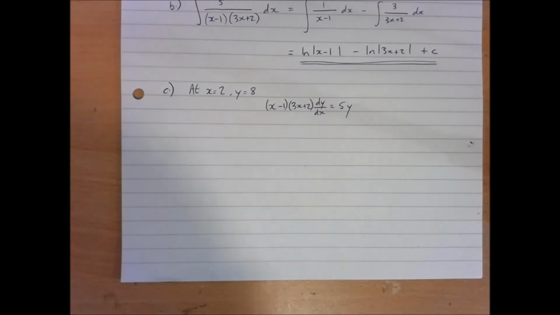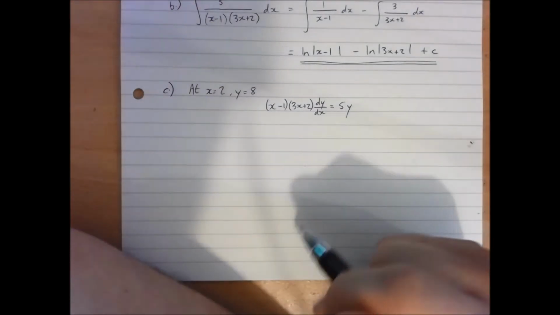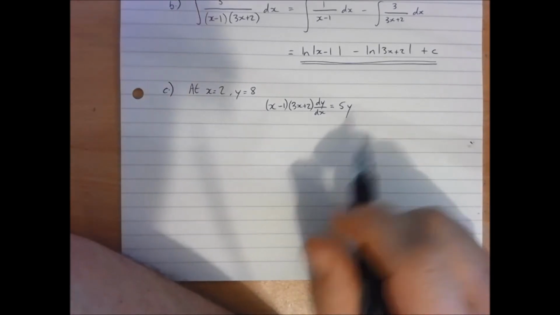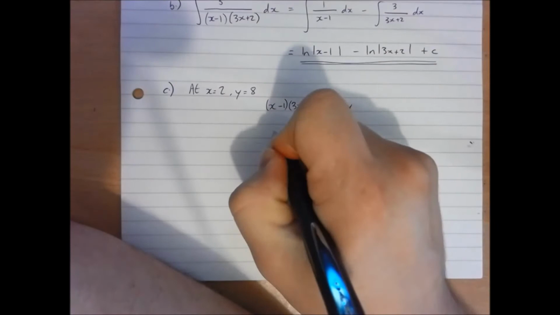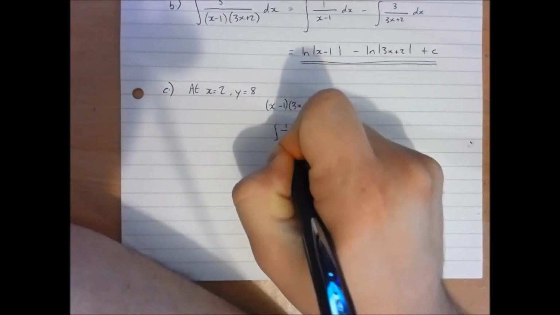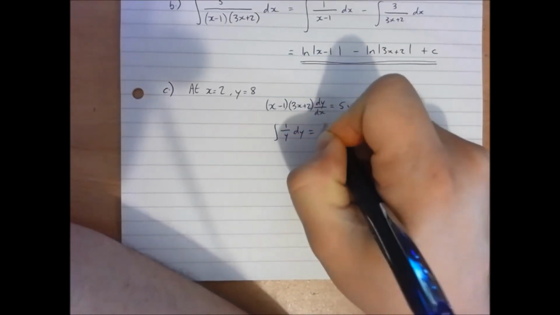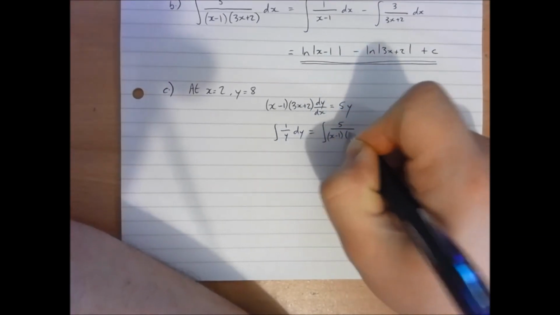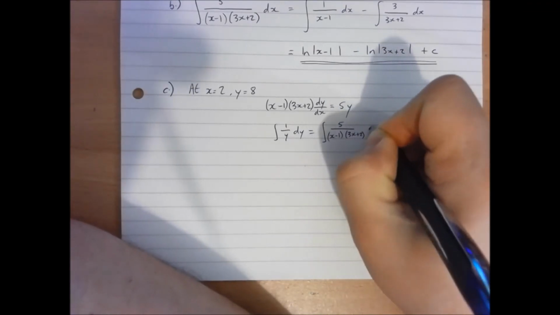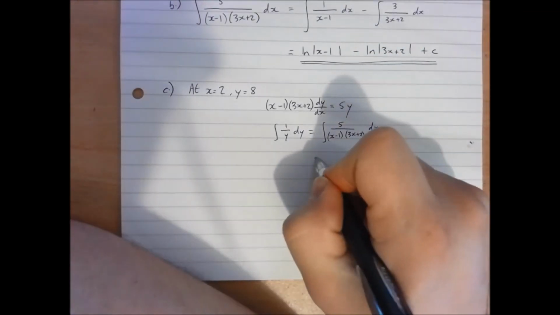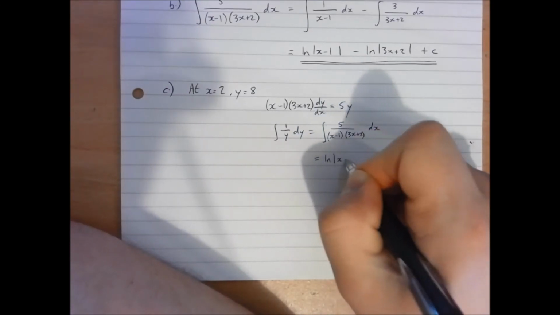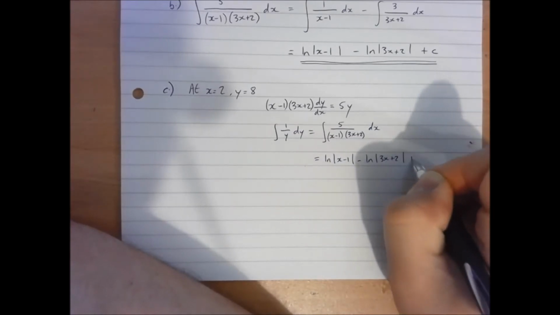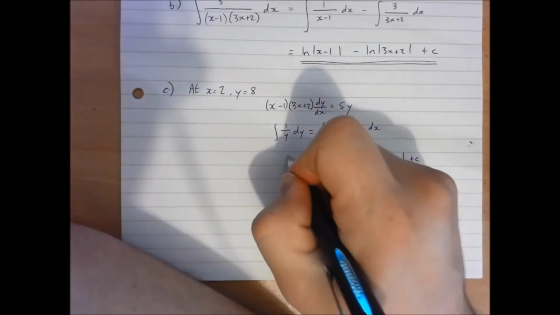Part C now gives us a differential equation to solve. We start by rearranging our differential equation, separating the variables to get all our y terms on the left and our x terms on the right. This gives me the integral of 1 over y dy equals the integral of 5 over (x minus 1)(3x plus 2). This right hand side is the answer that we've just got in part B, so log of x minus 1 minus log of 3x plus 2 plus c. Our left hand side just gives us natural log y.